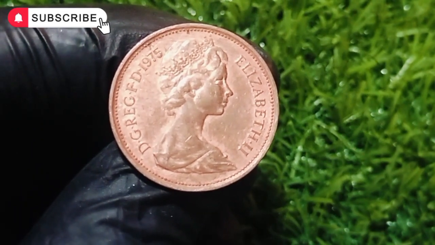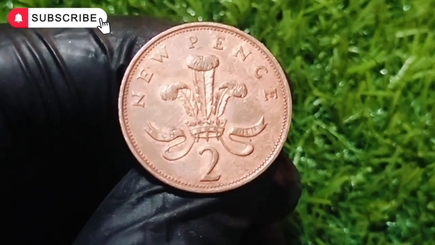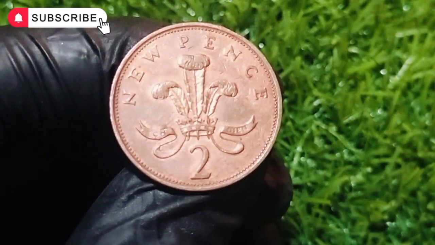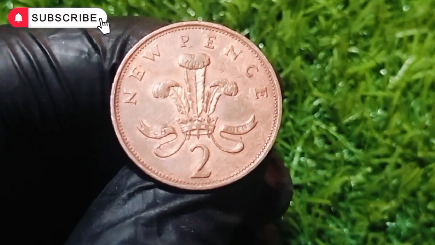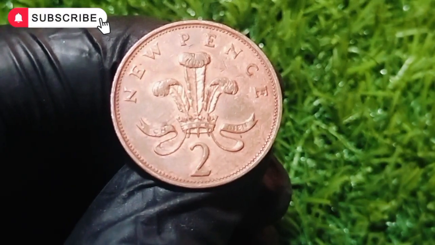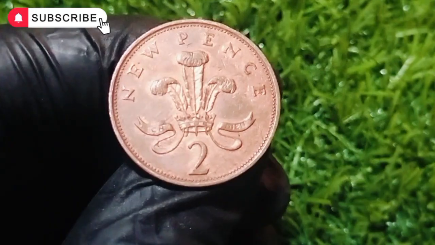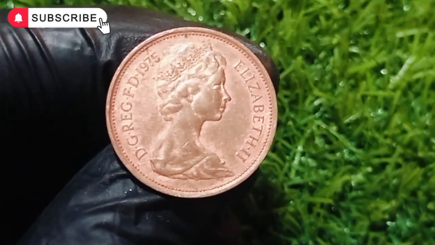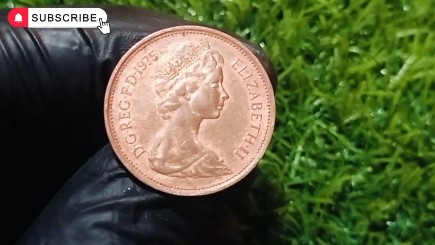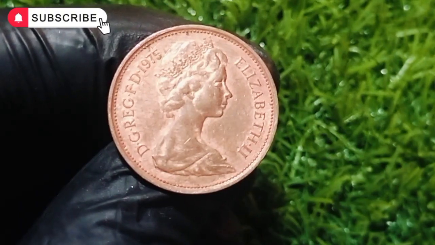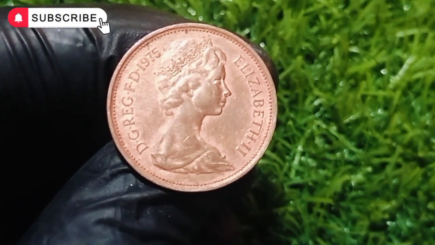The minting process for these coins took place at the Royal Mint, which has a long history dating back over 1,100 years. In 1975, millions of 2 pence coins were struck for circulation, as the new decimal system was still in its formative years and the demand for these coins was very high. Each coin began as a blank bronze disc, which was then struck with the obverse and reverse designs under immense pressure using precision machinery.